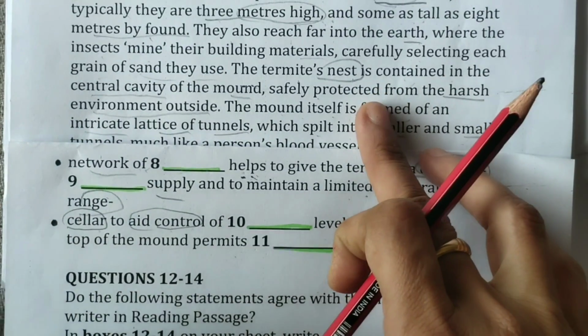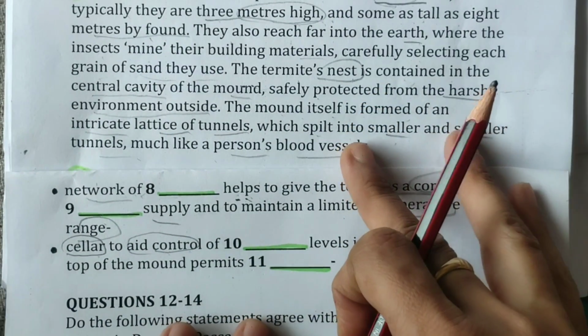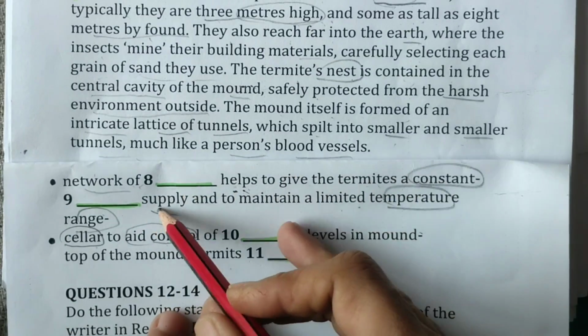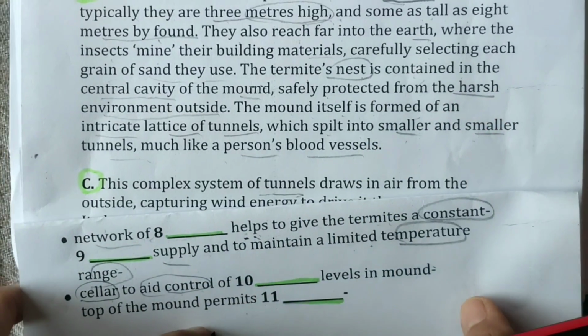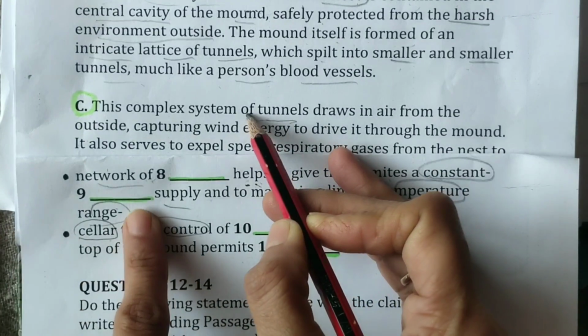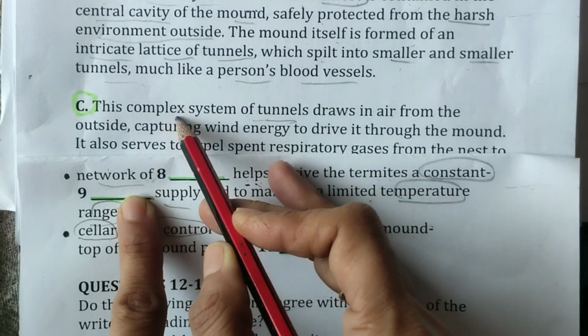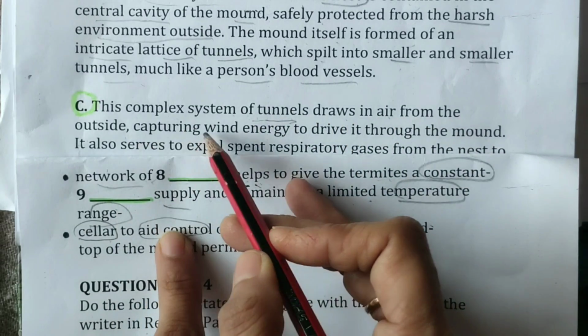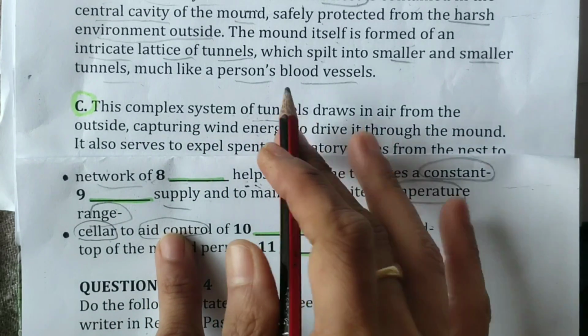So the next word is here, but are they really talking about this network of dash helps to give termites a constant supply? Supply is what? Split into smaller and smaller. So system network, this complex system of tunnels draws in air from outside, capturing wind energy to drive it through.